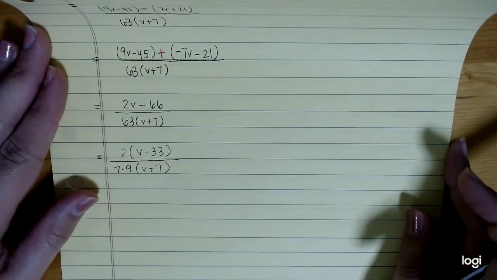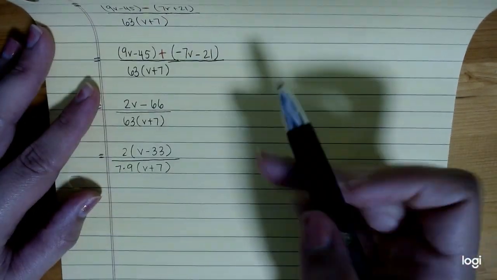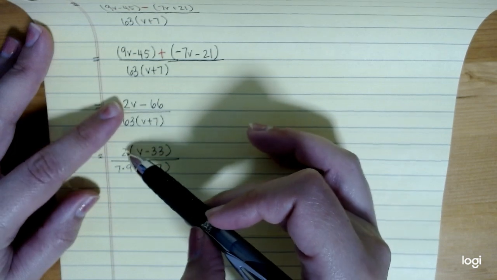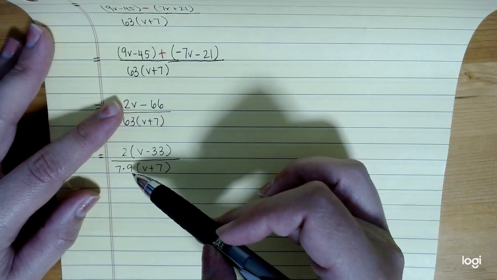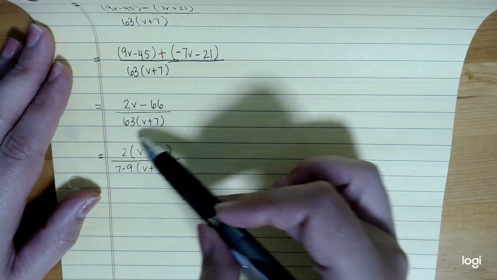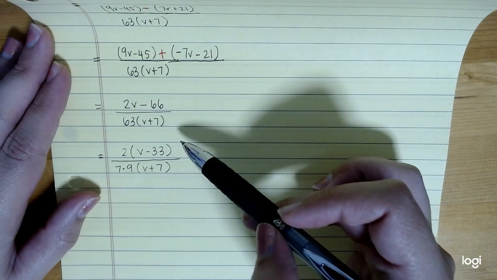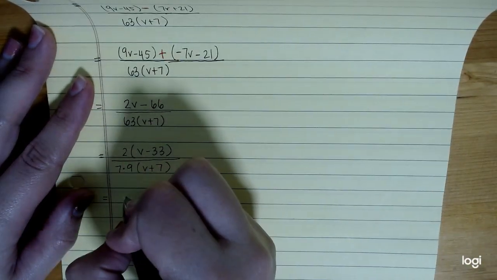If it seems like it simplifies to you, it actually does not, because the factors in the numerator are 2 and the v minus 33. I have a factor of 7, 9, and the v plus 7 in the denominator. You can see there are no common factors from the top to the bottom, and so it does not simplify any further.